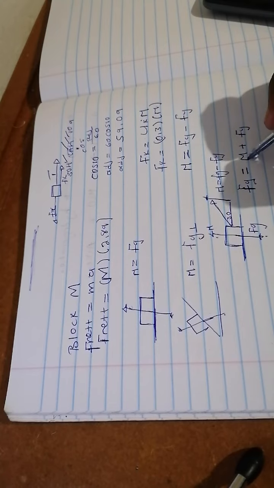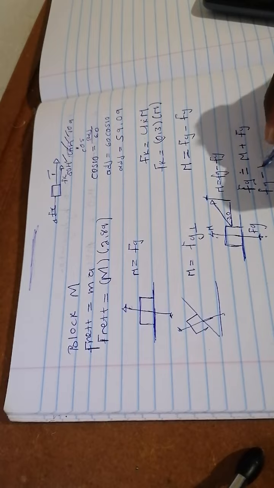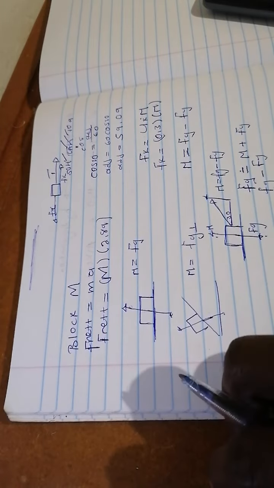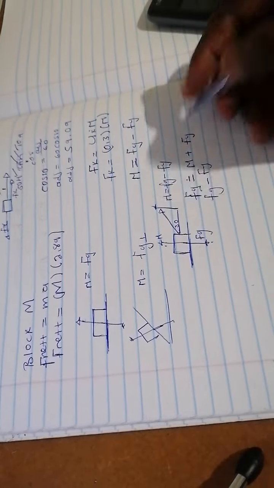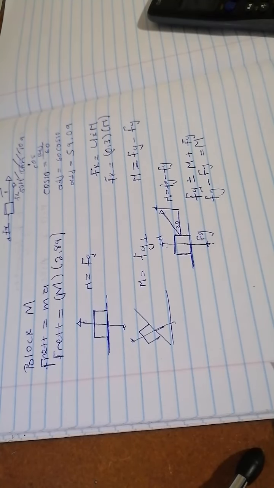So the normal force, bringing Fg to the other side, is minus Fy. That's why the normal force equals Fg minus Fy.